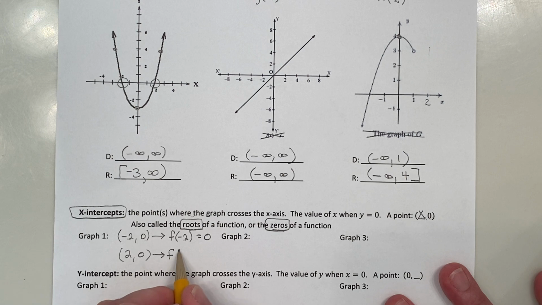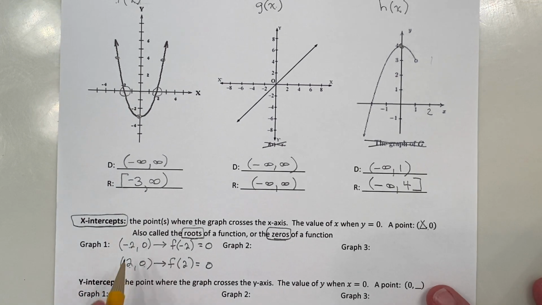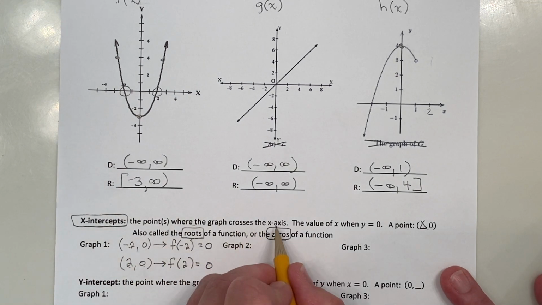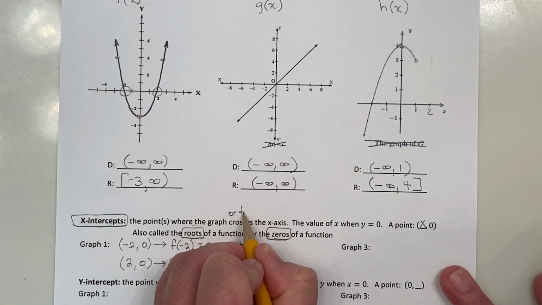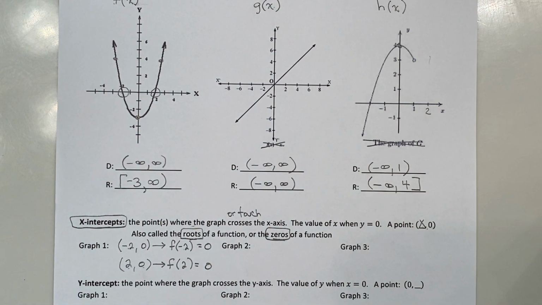This can be written as f of 2, my input value, and my output value is 0. All x-intercepts share the y-coordinate of 0. That's what's happening here. I just noticed something: the x-intercept, the points where the graph crosses, or touches. It doesn't have to actually cross to be an x-intercept, it could touch.